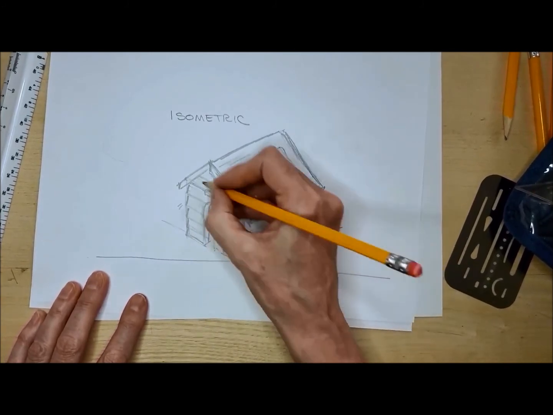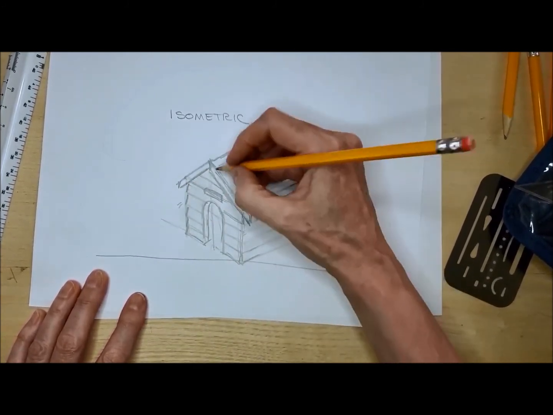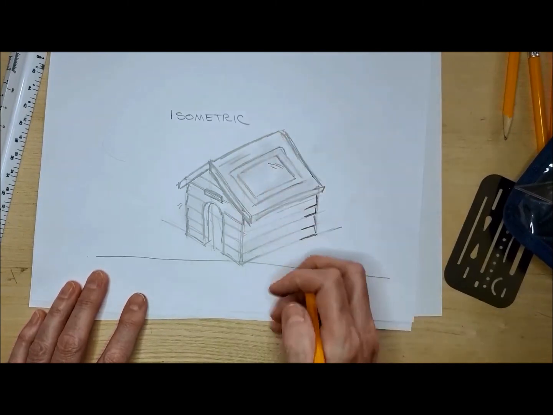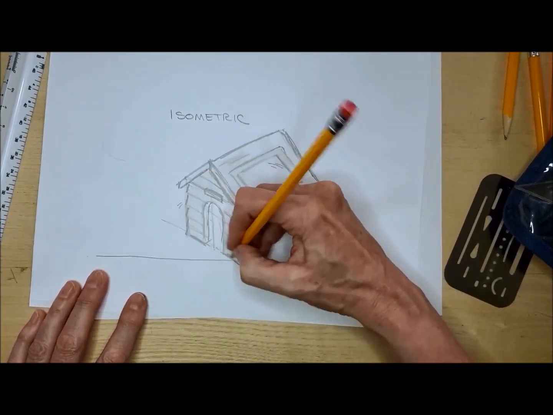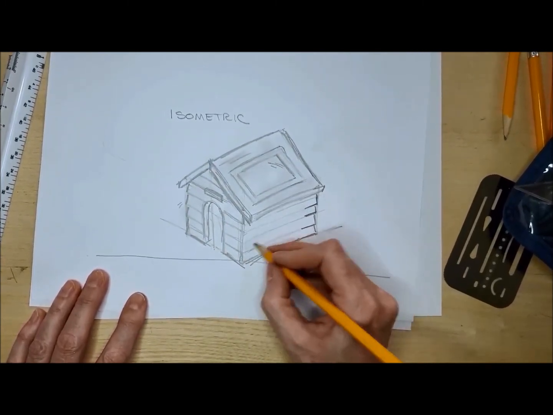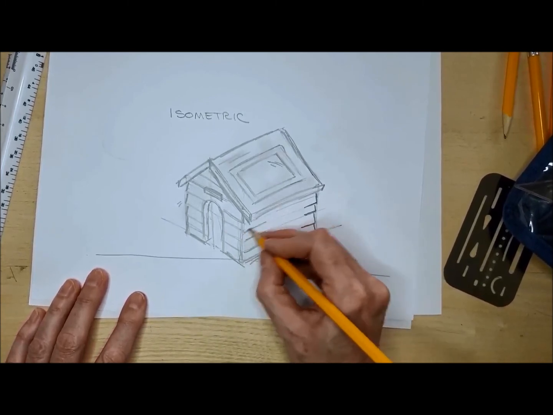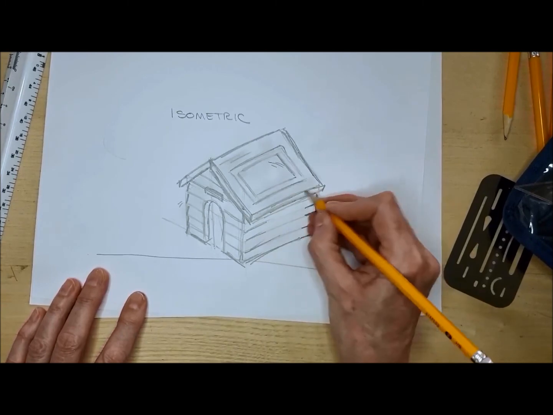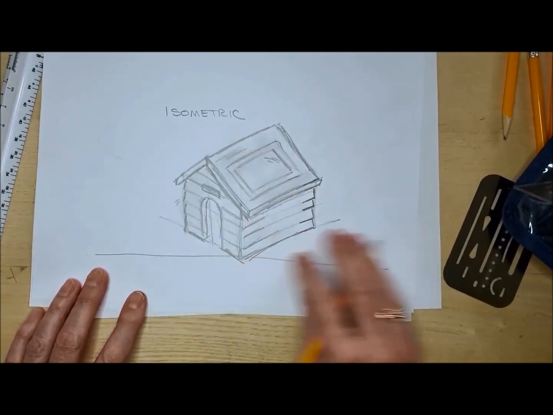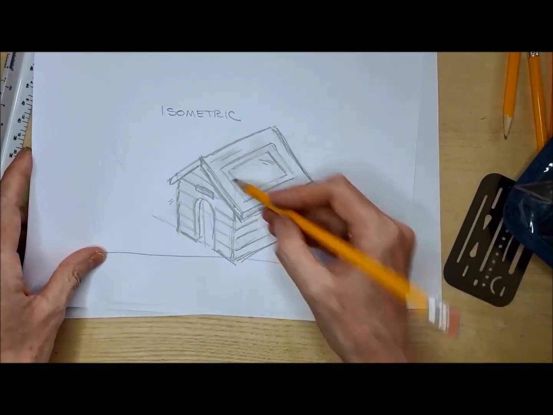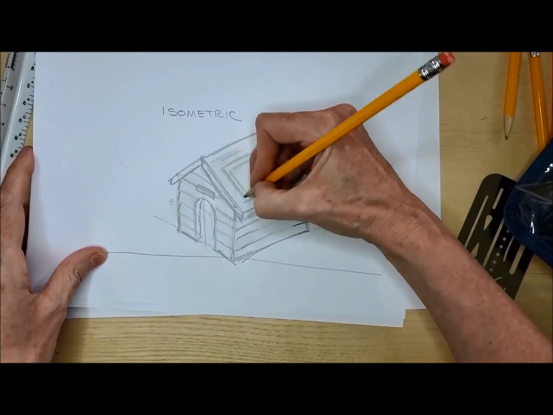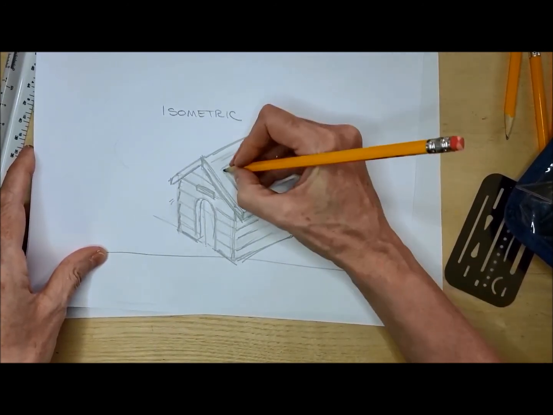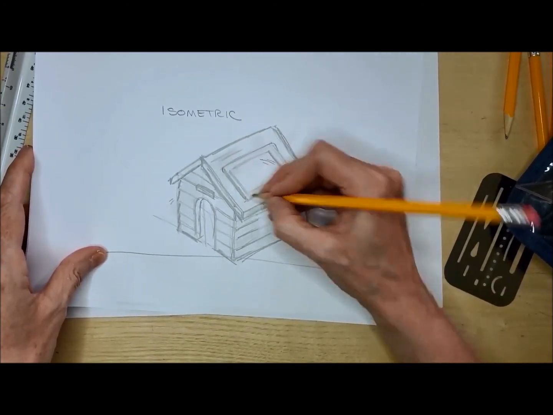We could play with this a little bit more, but I think you always want to ask yourself when you're done quickly, if someone were to see this, would they be able to recognize what it is? And if you can look at your drawing and say, that's a doghouse with a skylight, you might say, well, that was a successful sketch.